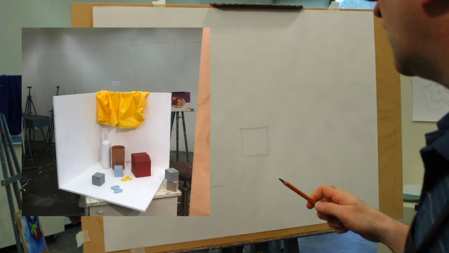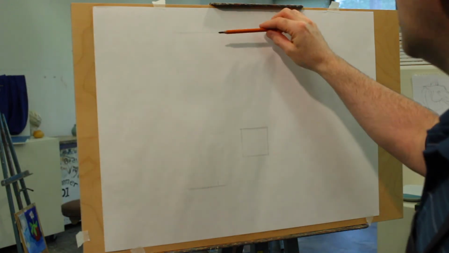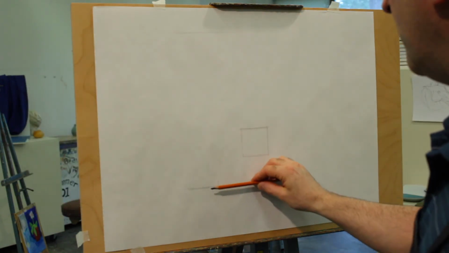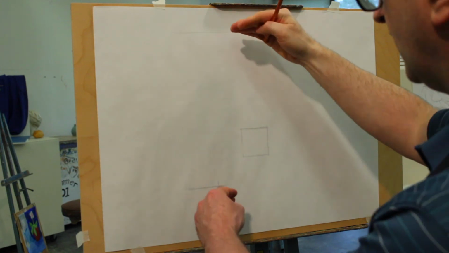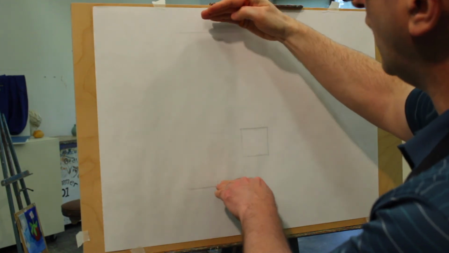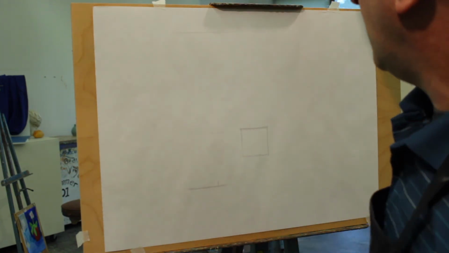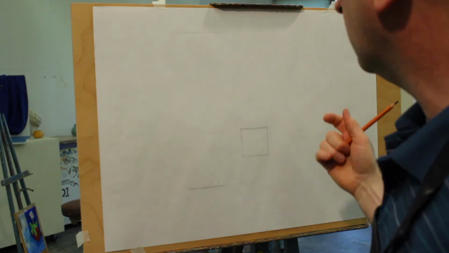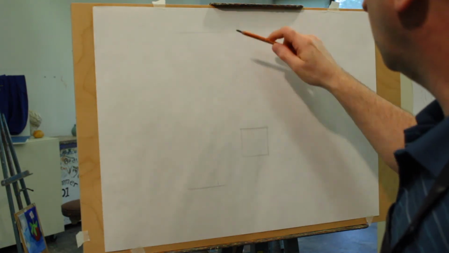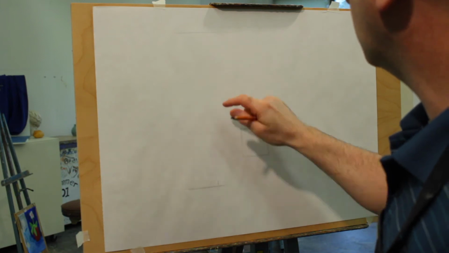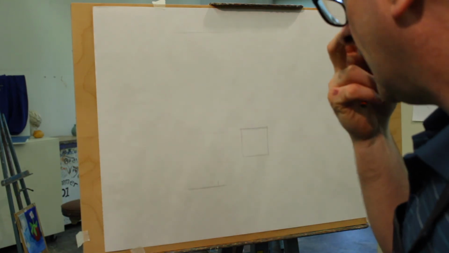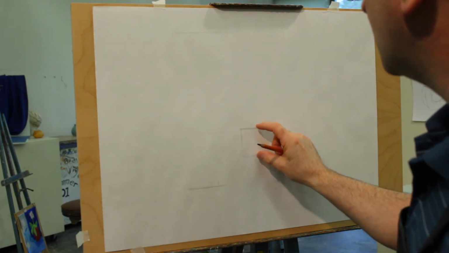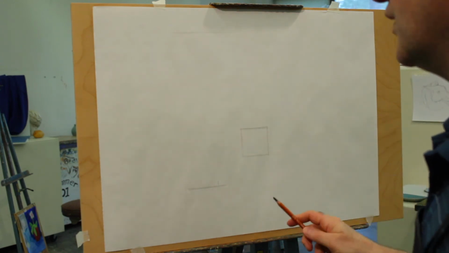So it turns out that the top of the bottle and this point here, if I take this and go up one, my horizon is going to be up here. So I figured that out, and then I measured how many of the front planes will fit in here, and I worked out this size.